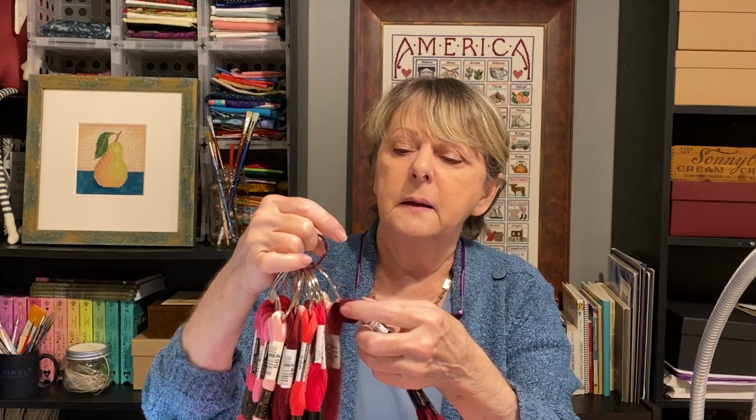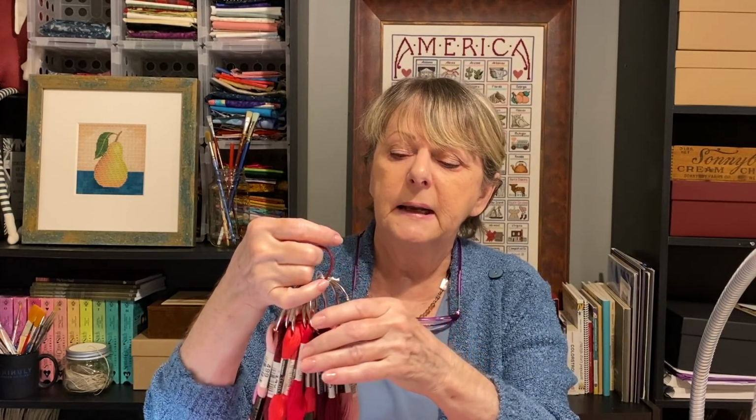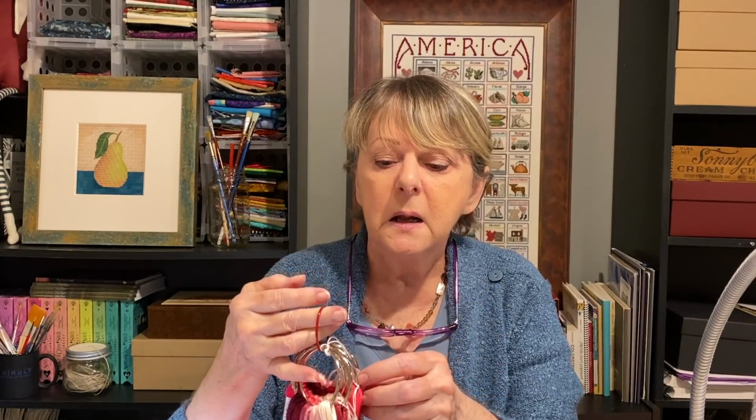So I have one ring here and then larger rings that each have a family of colors. Now, again, this is the Cosmo brand, but I could have done this with DMC. And what I've done is I've added these little tags. I think they call them jeweler tags that you can find at any kind of an office supply store. And in it, like this says 1D.